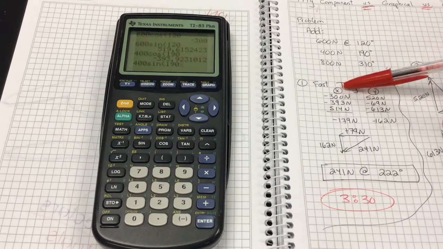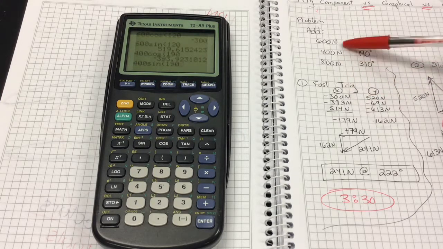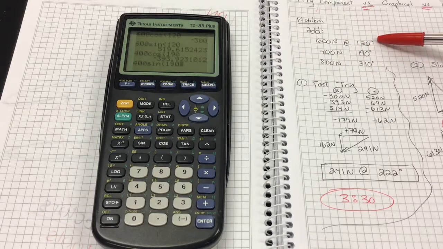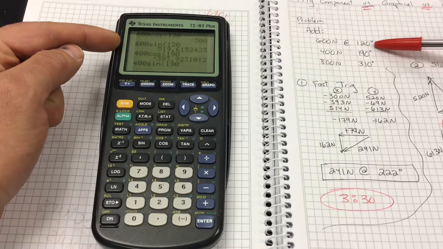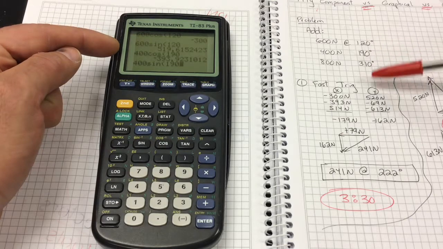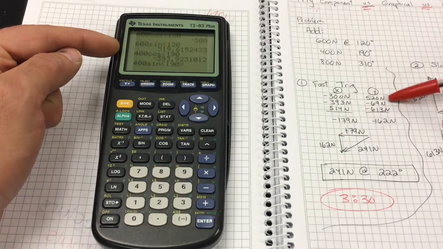Now the fast trig version, not the fastest trig version because I just realized that there's a better one. But anyway, the fast trig version is something like this. If you just take 600 times the cosine of 120, you get negative 300. 600 times the sine of 120, you get 520. You put these numbers here in the proper x and y columns.